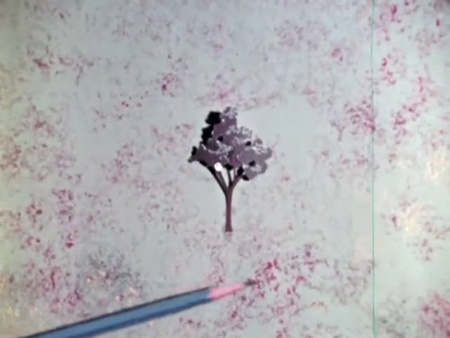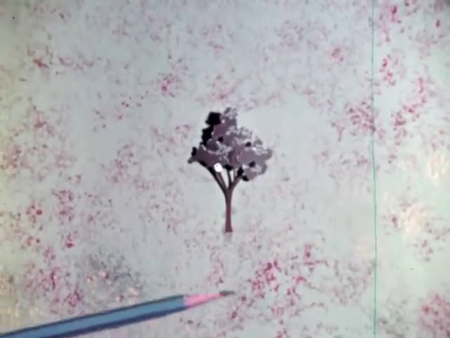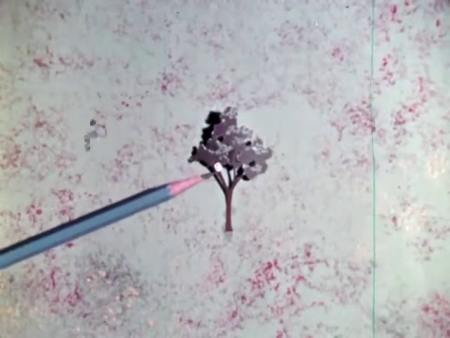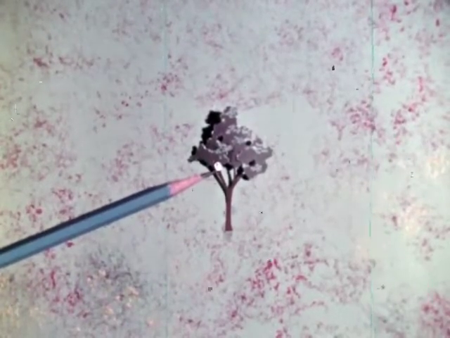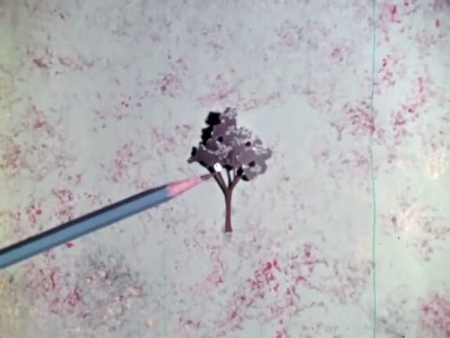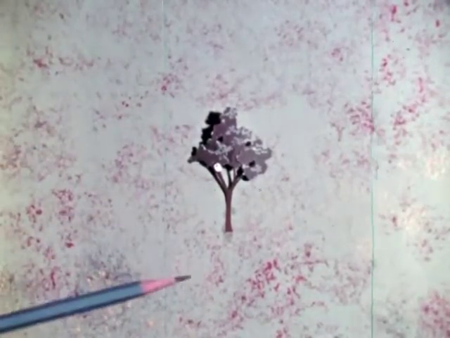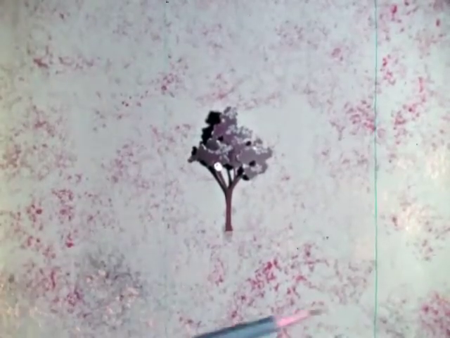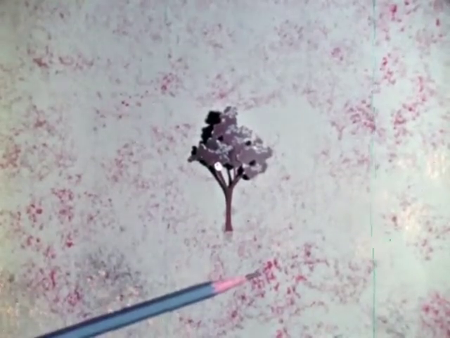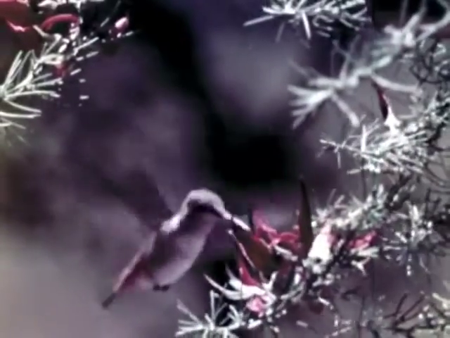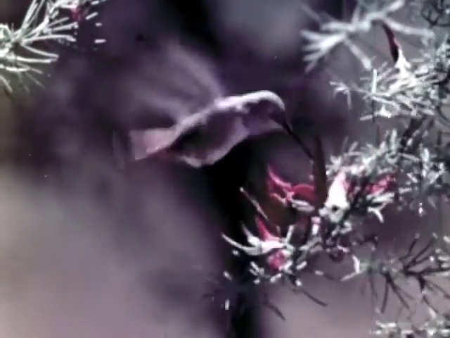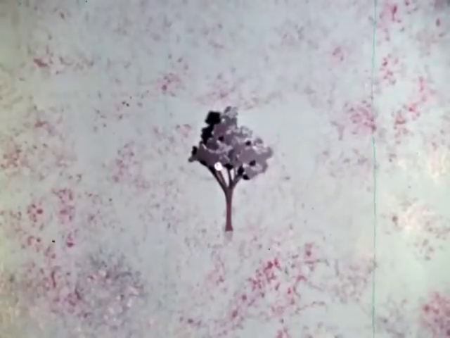The hummingbird collects nectar from the flowers here and there around his nest. Let's suppose that we keep a record on this map of the location of each flower the hummingbird visits. Here's one now. We'll mark the location of this flower on the map.